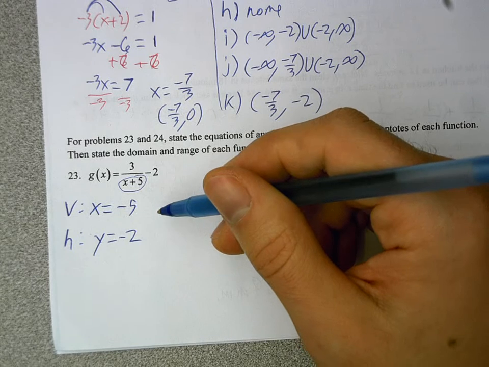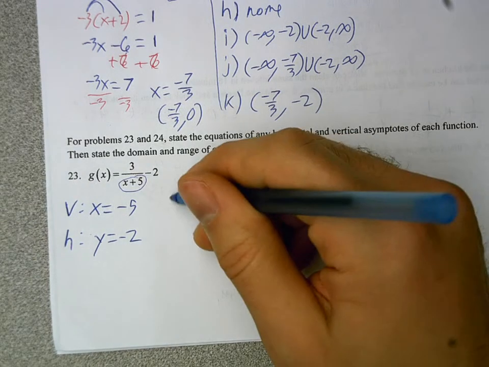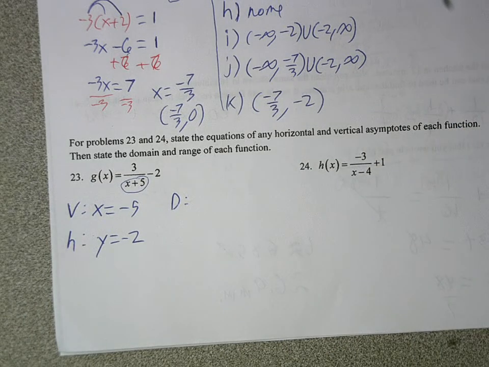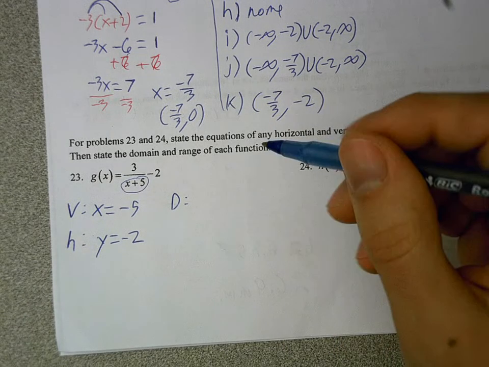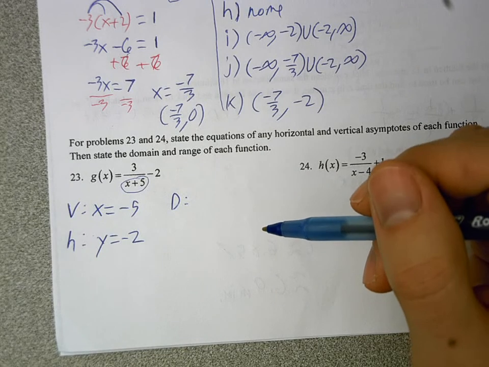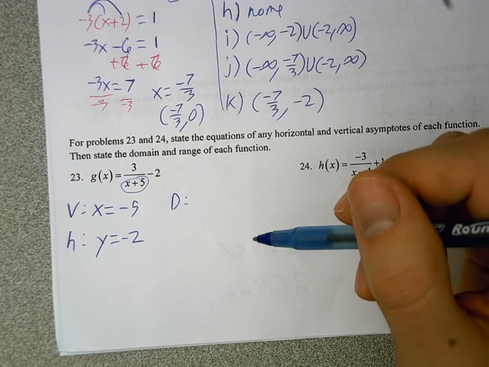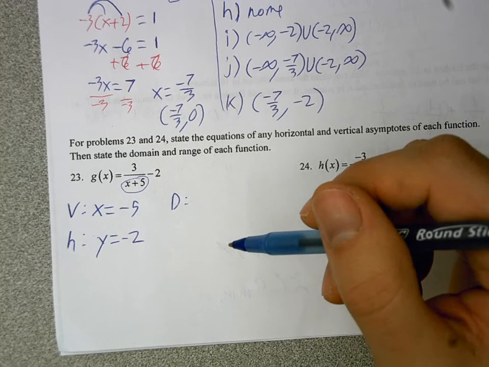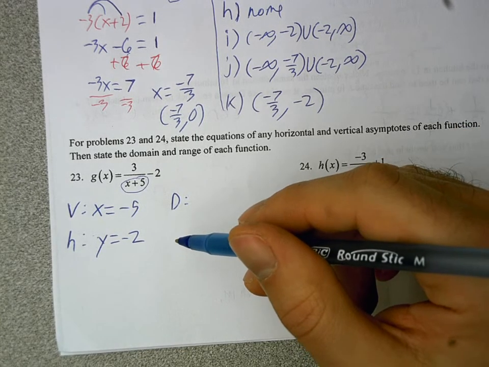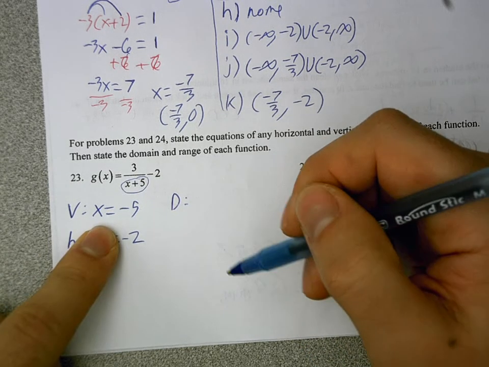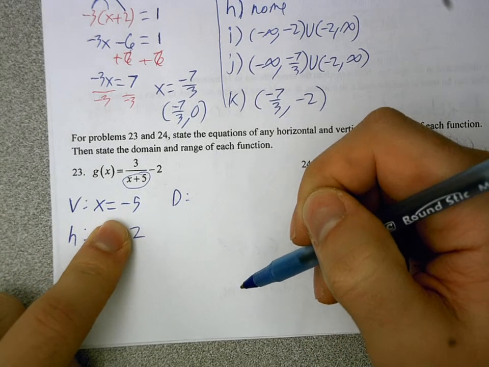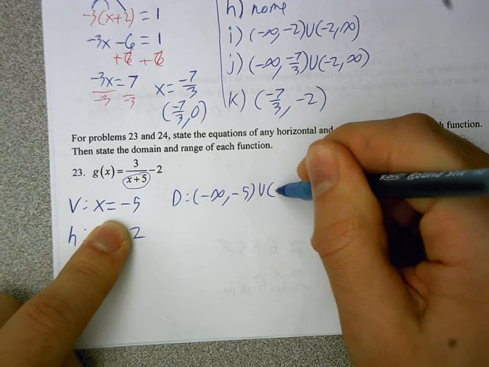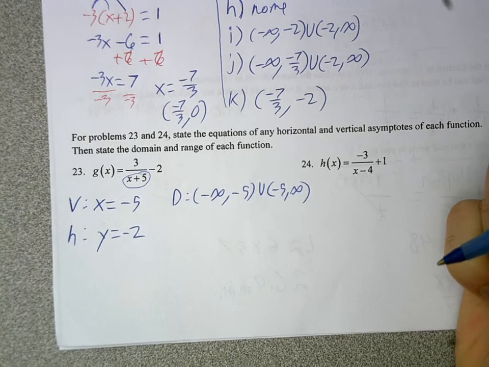Now that we have that, let's get the domain and range. The domain is directly linked to the vertical asymptote. Kathy, can you tell us what the domain would be if I can't have negative 5? So let me go ahead and show this one again so that everybody gets the idea, and then Kathy, I'll have you do the range with the horizontal one. So if my vertical asymptote is negative 5, that's the one x value I can't have. My domain is negative infinity to negative 5, and then negative 5 to infinity. It's everything except for negative 5.